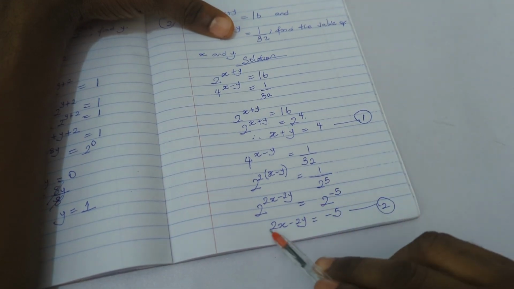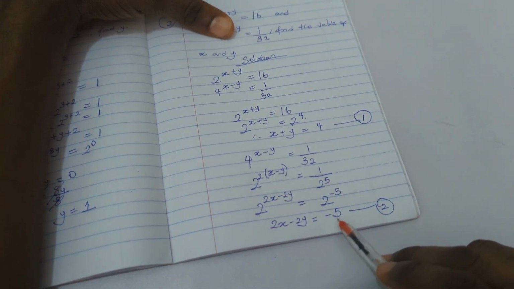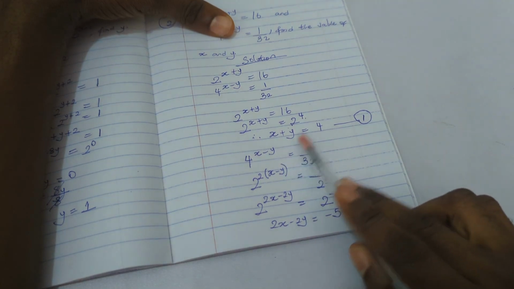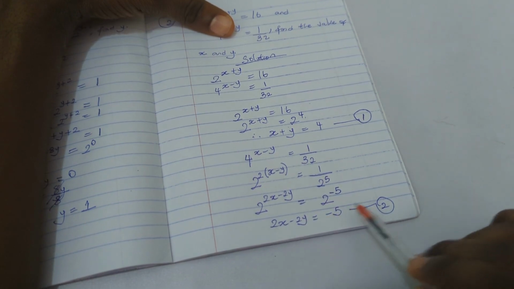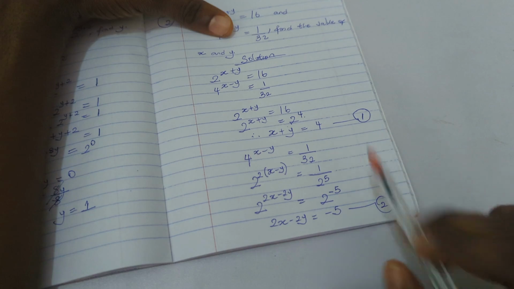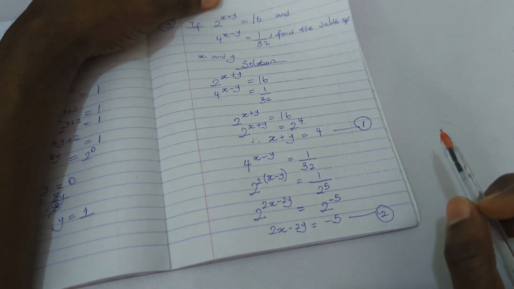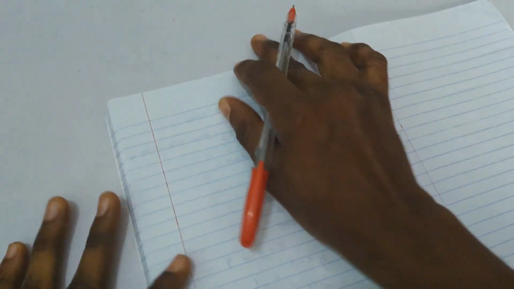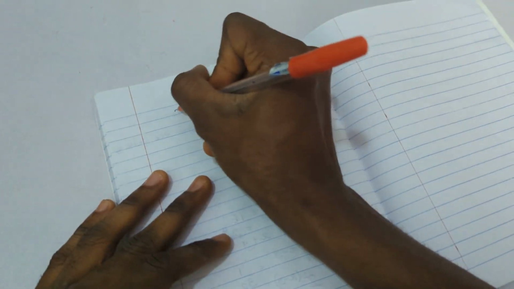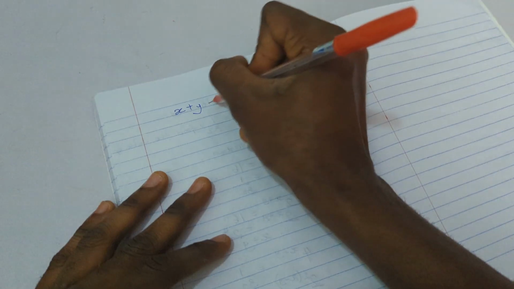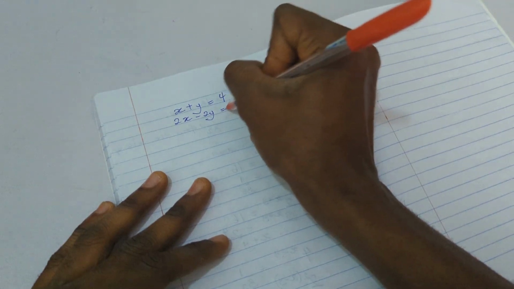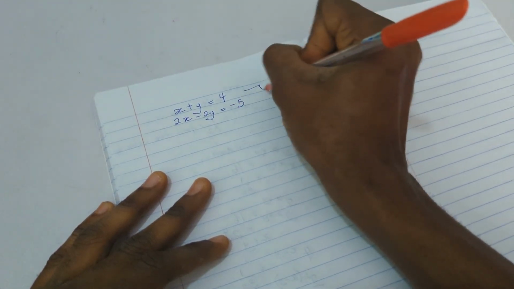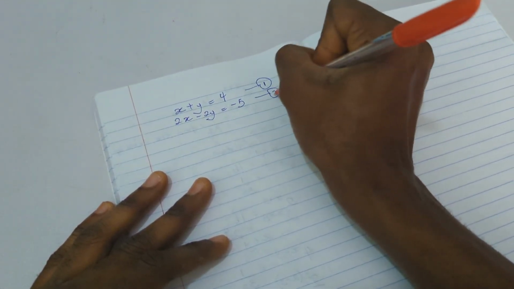So x plus y equals 4 is equation 1, and 2x minus 2y equals minus 5 is equation 2. So let's bring the two together and solve them simultaneously: x plus y equals 4 and 2x minus 2y equals minus 5.